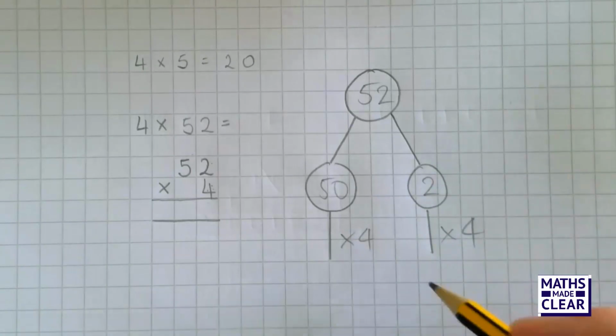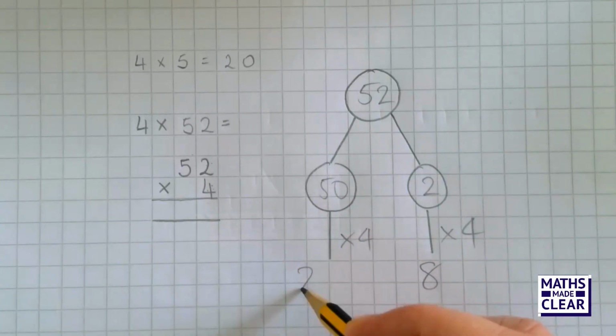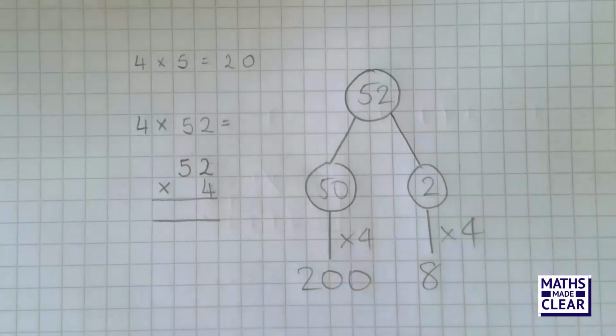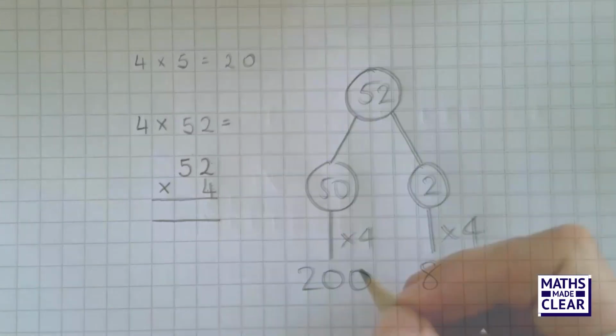Well, 2 by 4 is 8, because hopefully we're good with our 4 times table or our 2 times table. And then 4 times 50 is 200, because 4 times 5 is 20, and then it's 10 times bigger than that, so it makes 200. So how would we write this out?